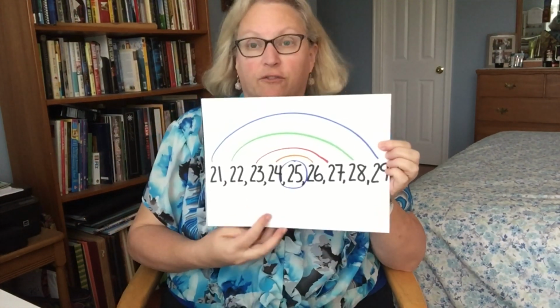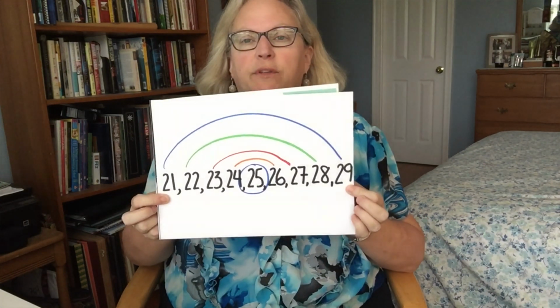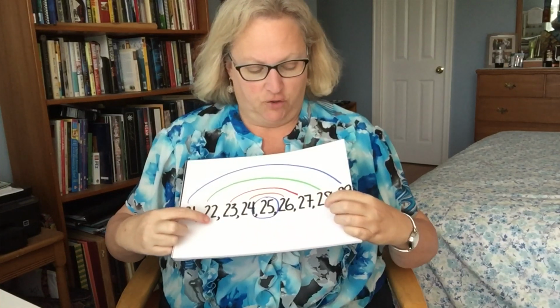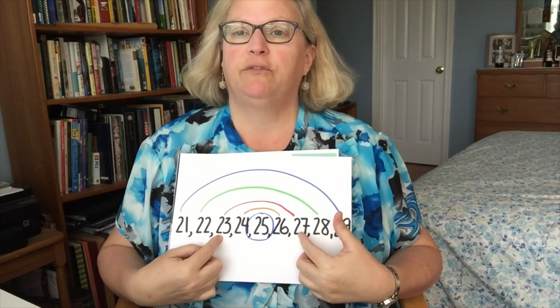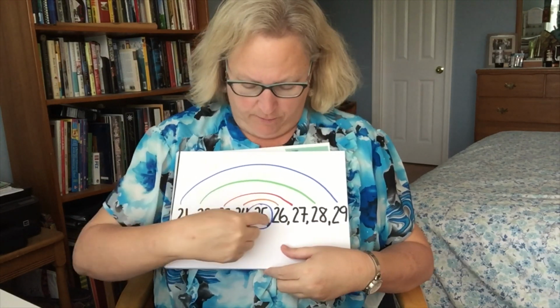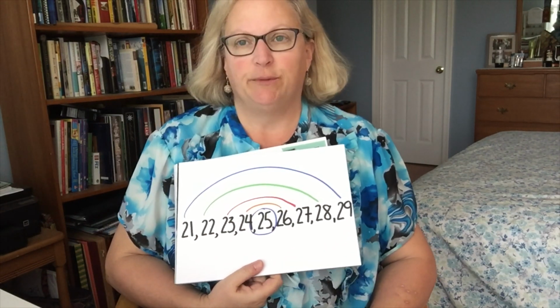So now, I've created my rainbow, and I can quickly see that 21 plus 29 equals 50. 22 plus 28 is another 50. 23 plus 27 is another 50. And 24 plus 26 is another 50. So I have 4 50s, which makes 200, plus the 25 in the middle, 225. And I've added those up lickety-split.